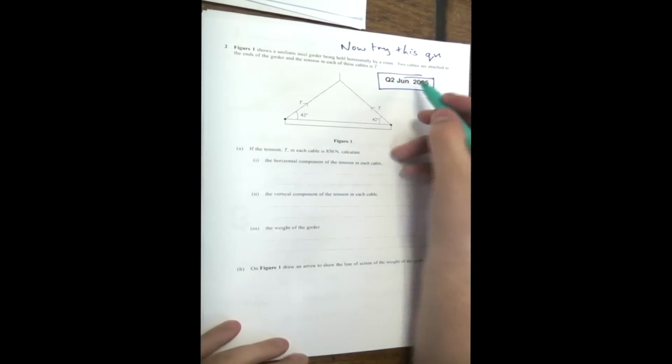Okay, so try a couple of past paper questions. The first one, question 2, June 2005, and the second one, question 3, January 2002. See your teacher if there are any problems with answering these two questions.